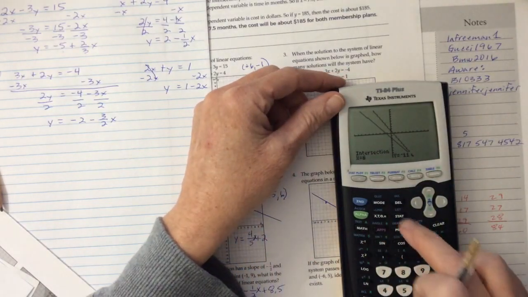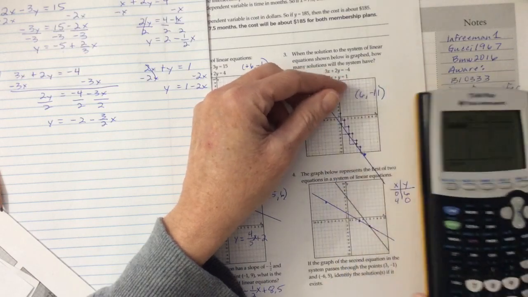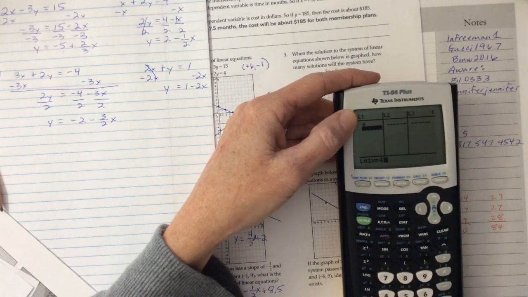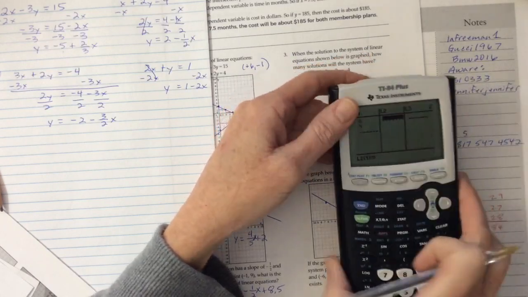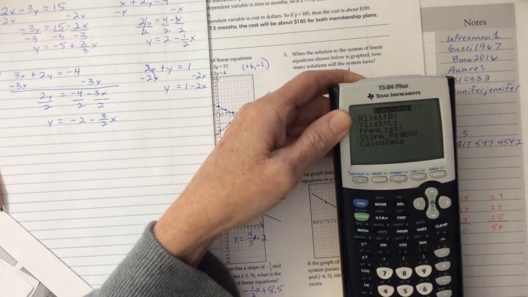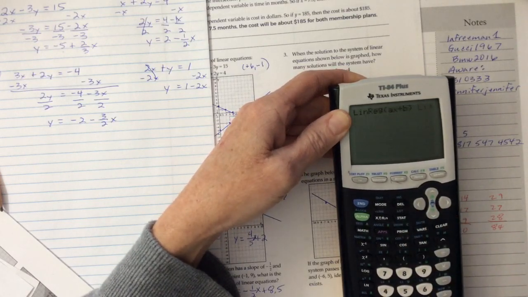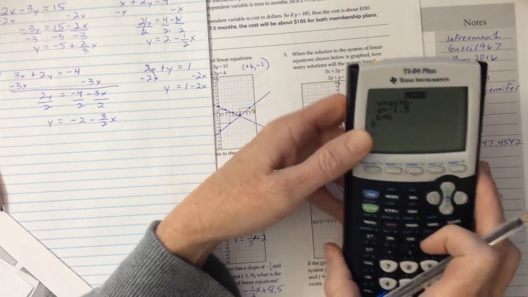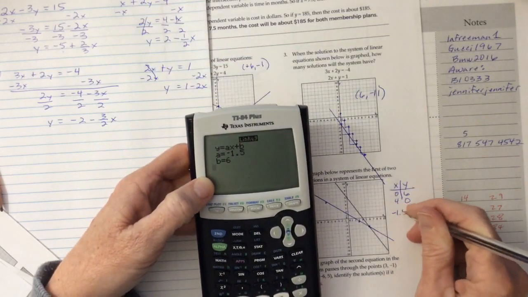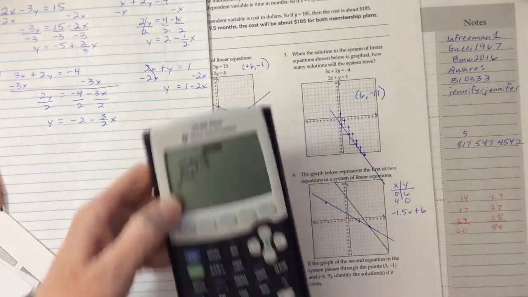So I'm going to hit stat, enter, 0, enter, 4, enter, tab over. I'm going to put 6, enter, and 0, enter. Stat, tab 4, and I see my slope for this first one is negative 1.5x plus 6.